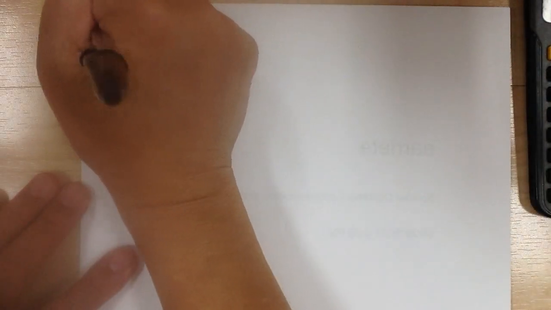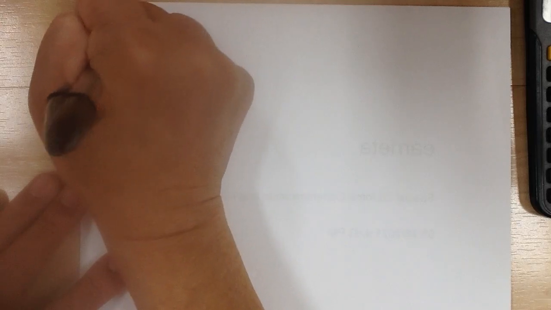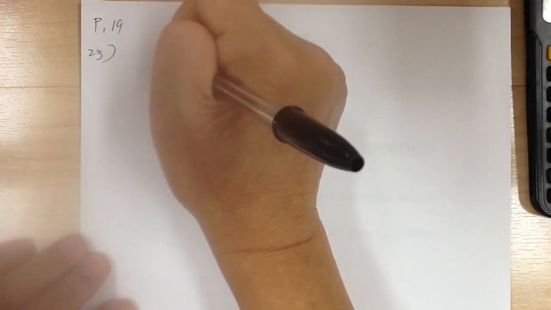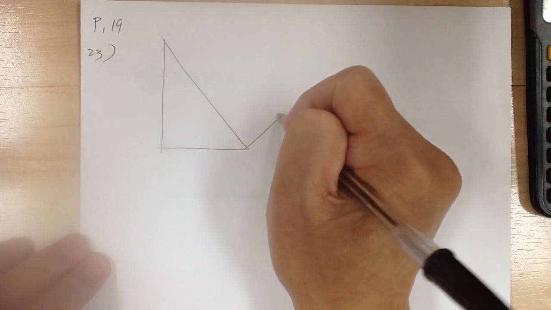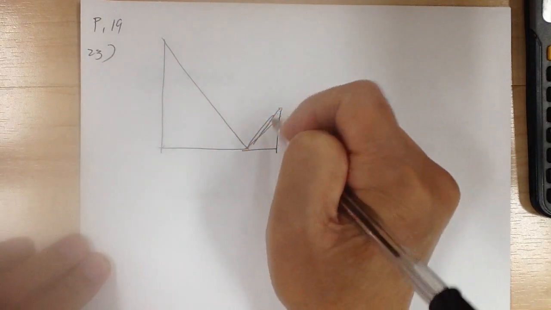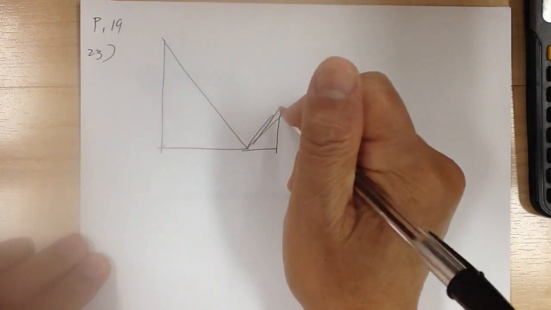Okay, let's go to the next one. Number 23 is a tree with a mirror, so you just draw this over here. These are similar triangles.